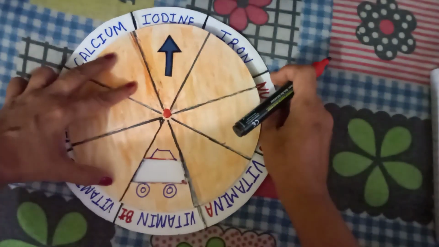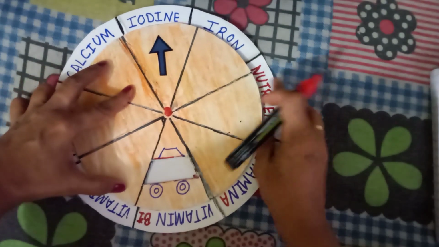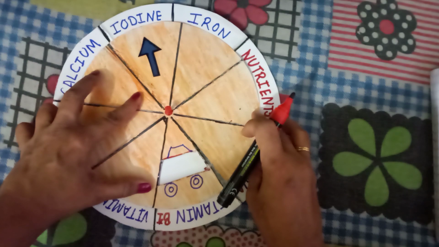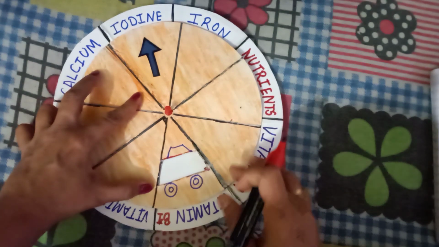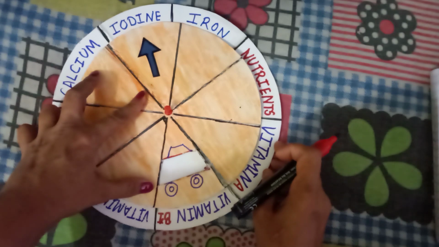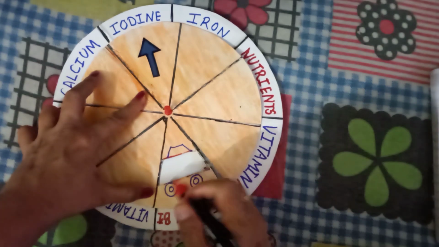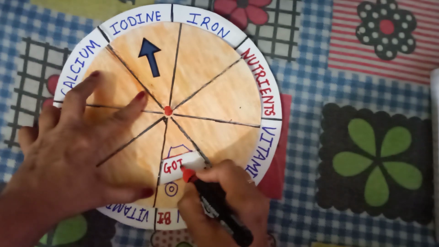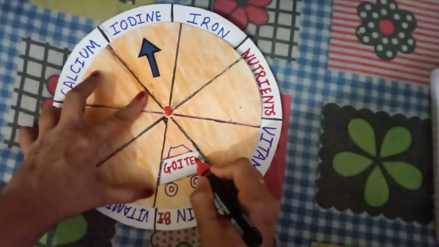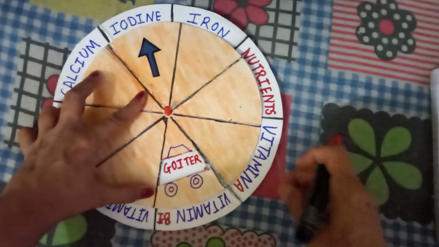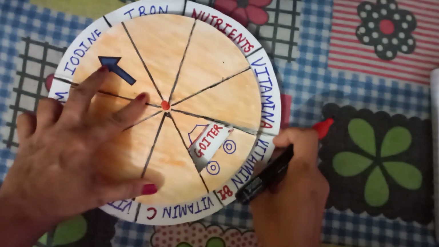Now I'll turn this arrow to the iodine, and due to the lack of iodine nutrient in our body, we will get the deficiency disease that we call goiter. So I'm writing here goiter. And you know, children, due to this goiter, the muscles below the neck get swollen.